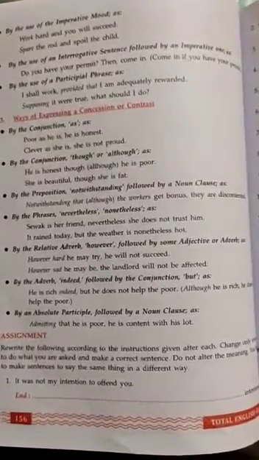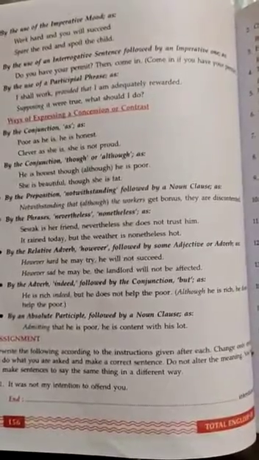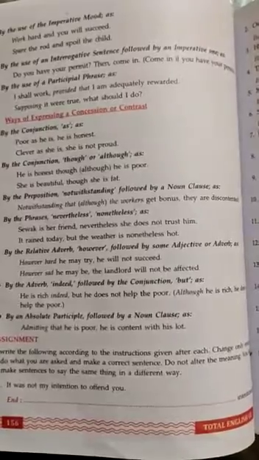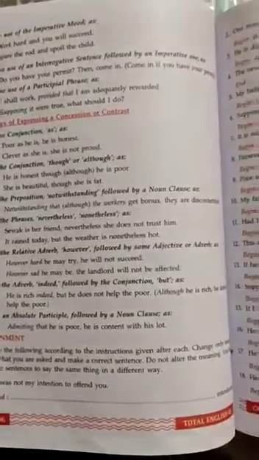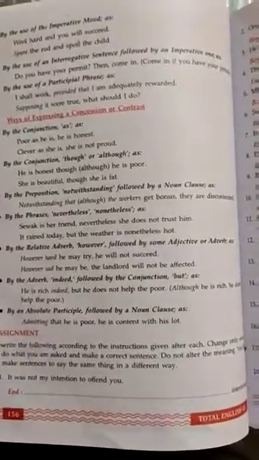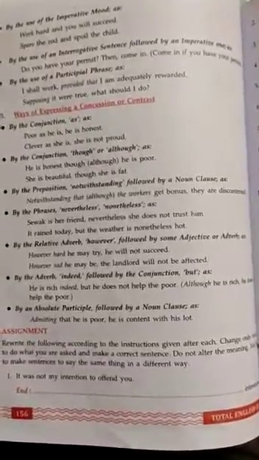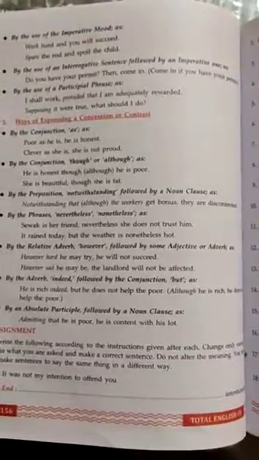Notwithstanding that, or we can say although, the workers get a bonus, they are discounted. So in the same sentence we are having these conditions in different words. So these are called transformation of the sentences.